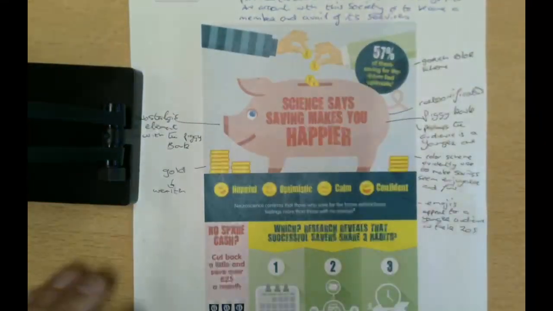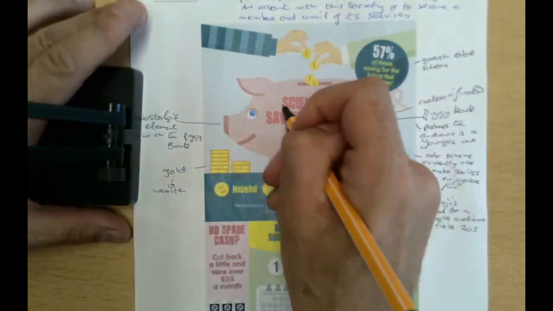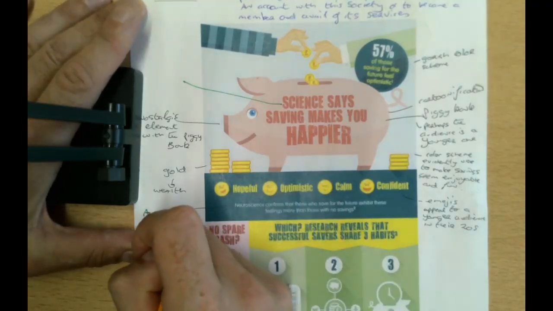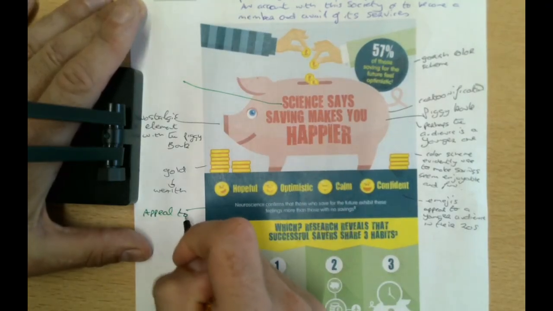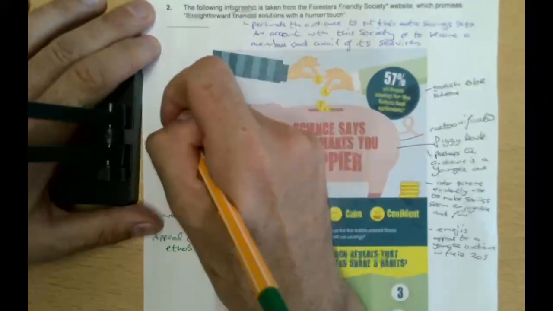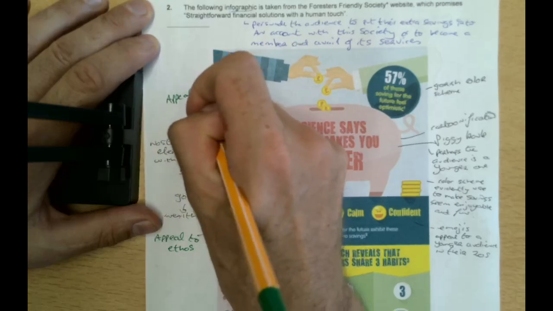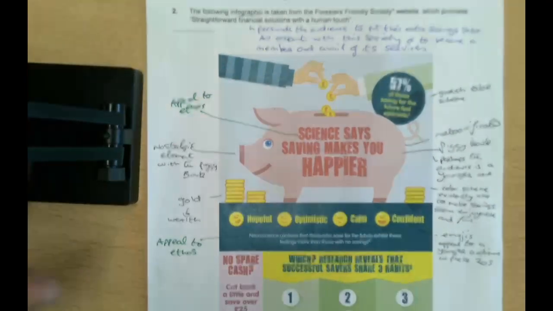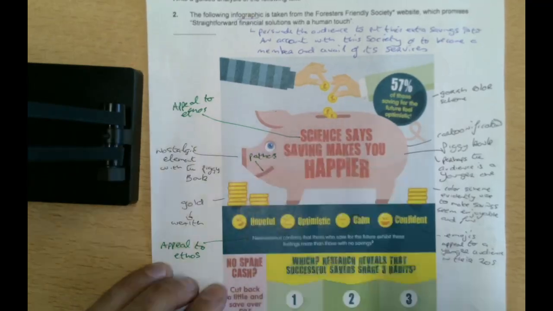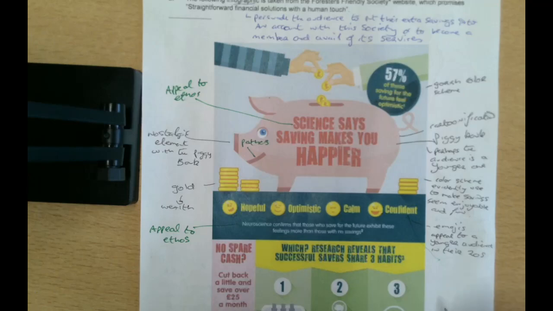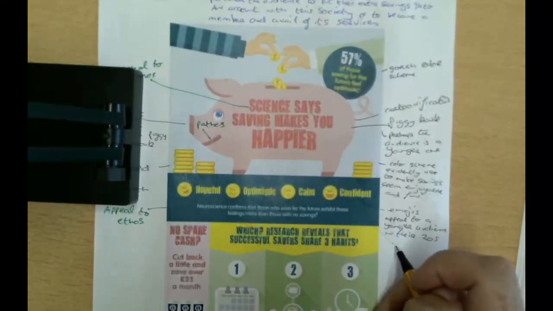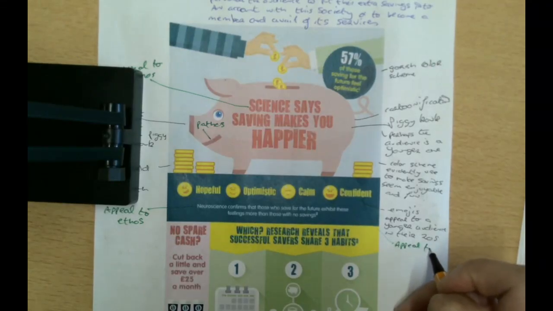Yes, well done. Excellent. These are appeals to ethos. It's science and repetition, right? Appeal to ethos. It's not just us saying it. Science backs it up. Well done. So at the beginning we have appeal to ethos. Is it just appeal to ethos? No. We've got a smiling pig. That's pathos. And we've got these words, right? Hopeful, optimistic, calm, confident. I'm feeling good about saving. Appeal to pathos. Right?